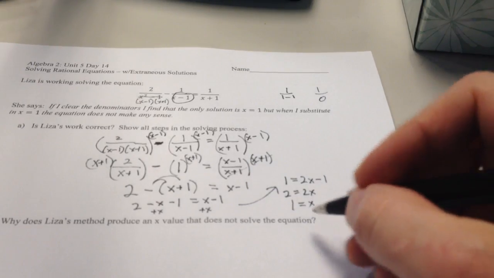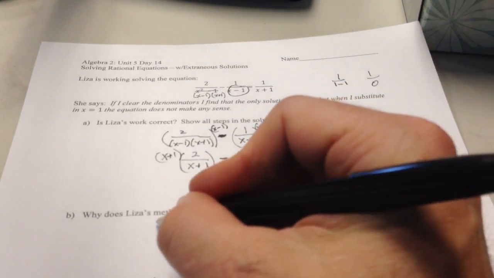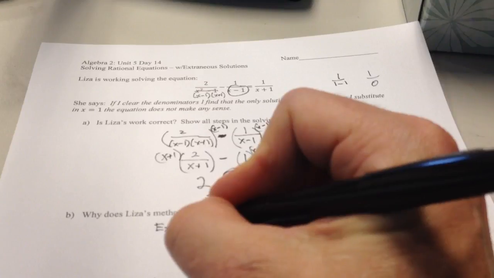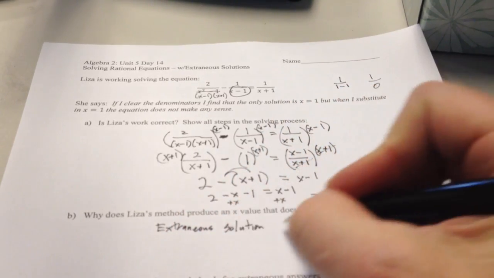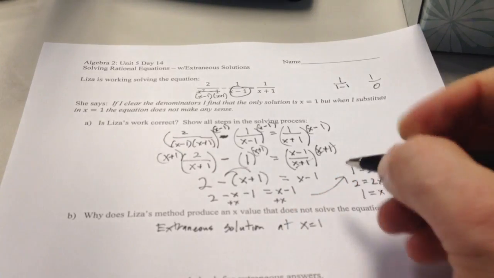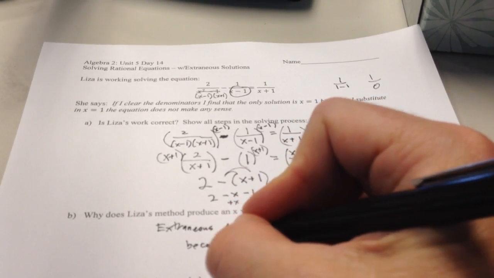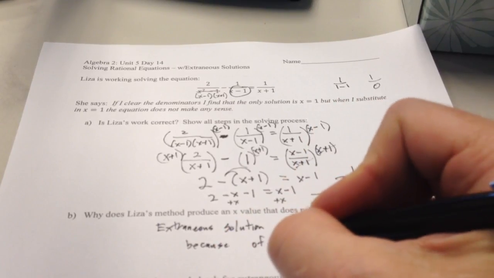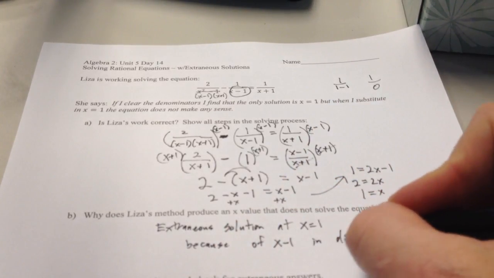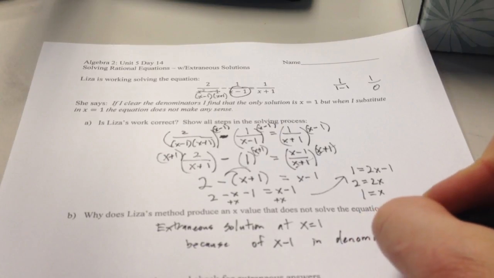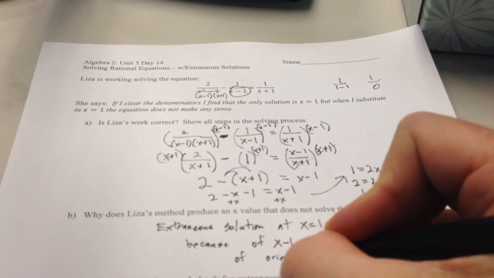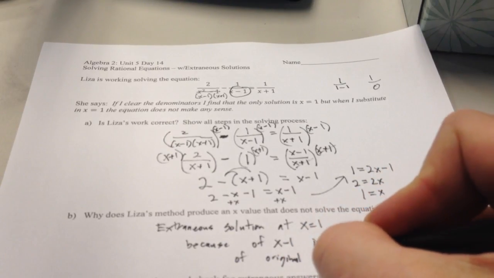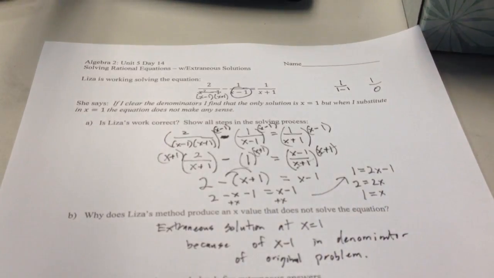Once again, as far as an explanation, the correct language is: there's an extraneous solution at x equals 1 because of x minus 1 in the denominator of the original problem. And if you don't go back and look at the original problem, or you don't go back and check, you're probably not going to notice that.